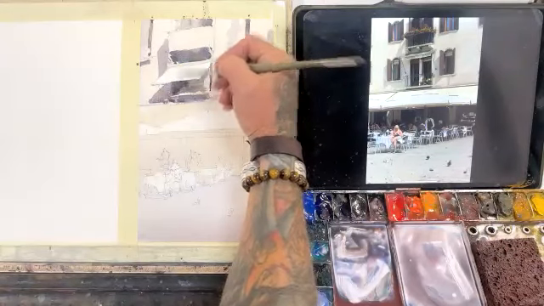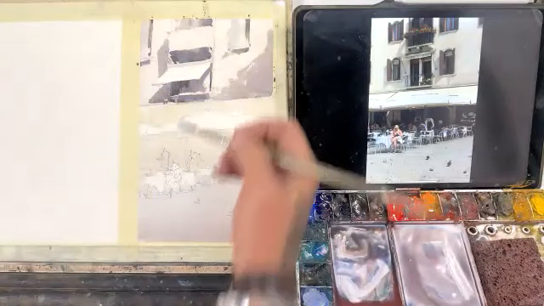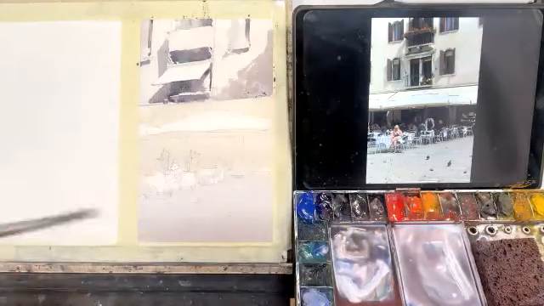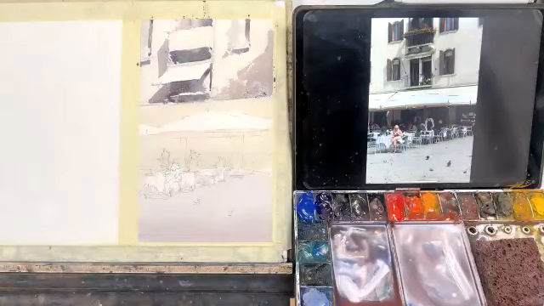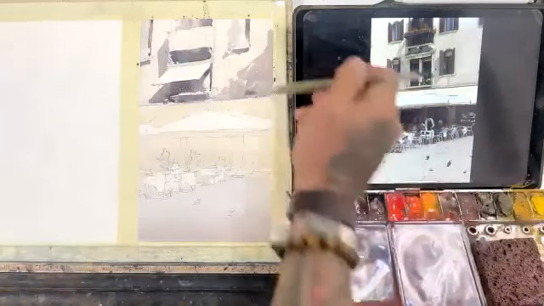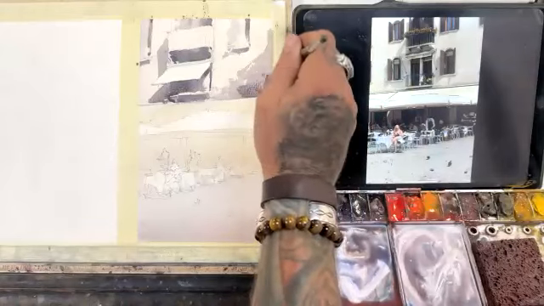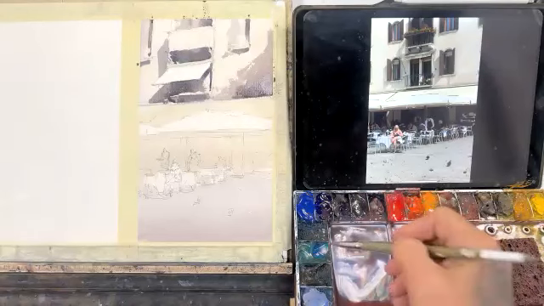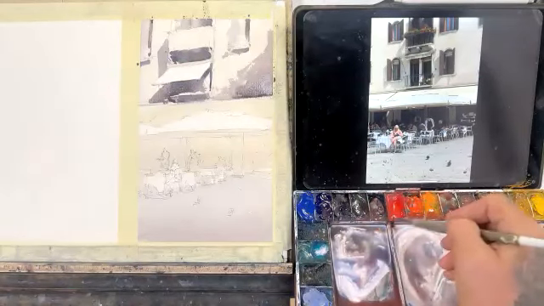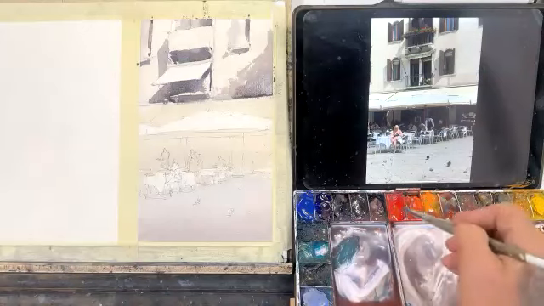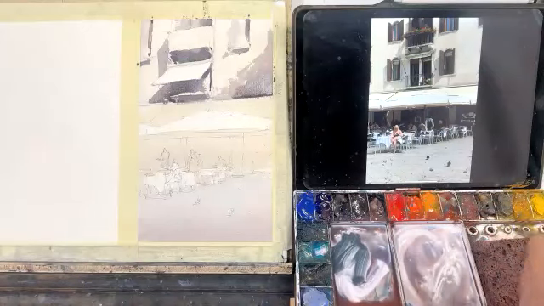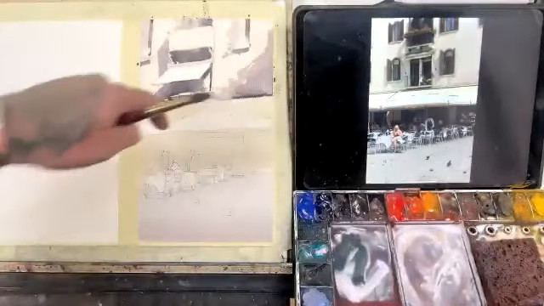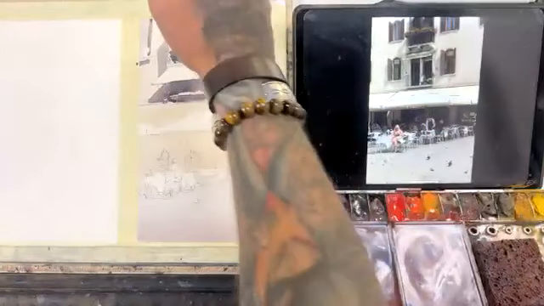So this is still wet, and I want to darken where that window is a little bit more. Just stuck my hand over here, so I'm going to do some more in there. Okay, now I'll put in the idea of this balcony thing.